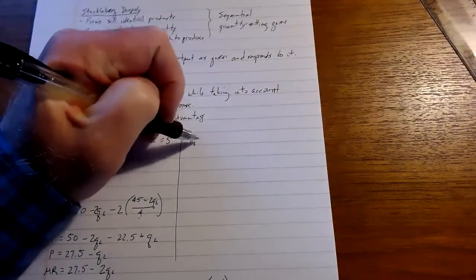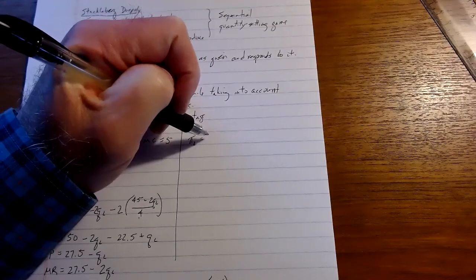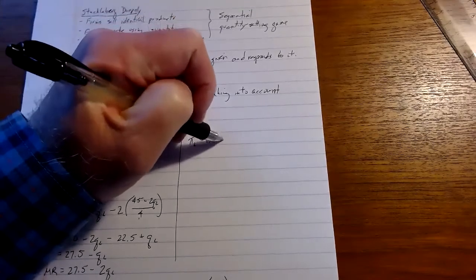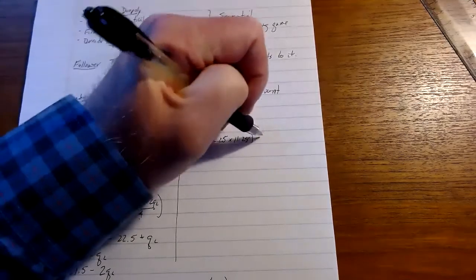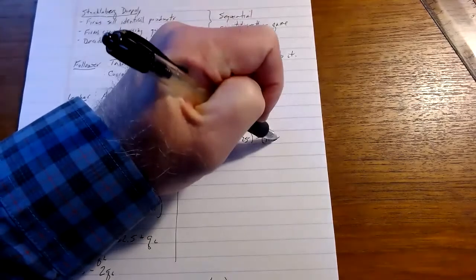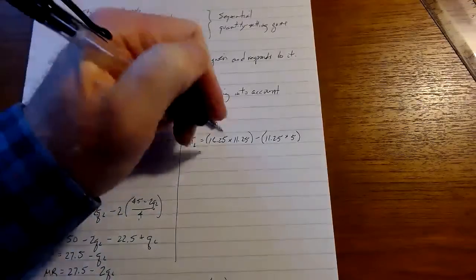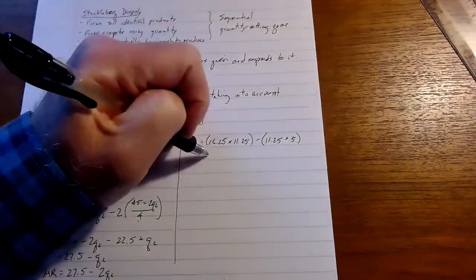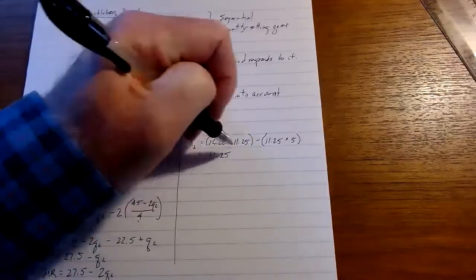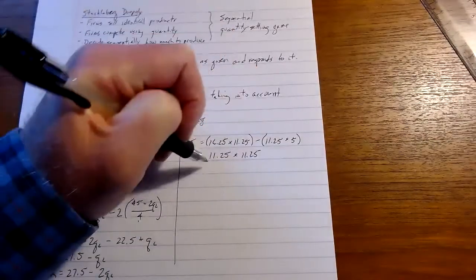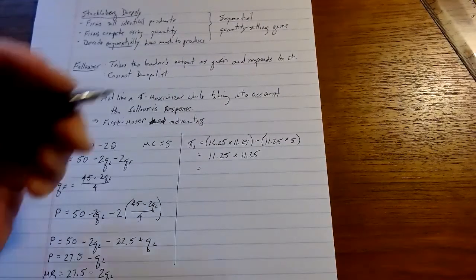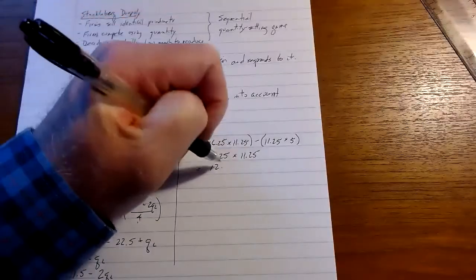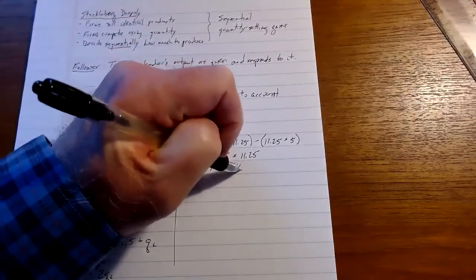The profit for the leader is total revenue, which is $16.25 times 11.25 units, minus total cost, 11.25 times 5. So that comes out to be 11.25 times 11.25, which is $126.56.